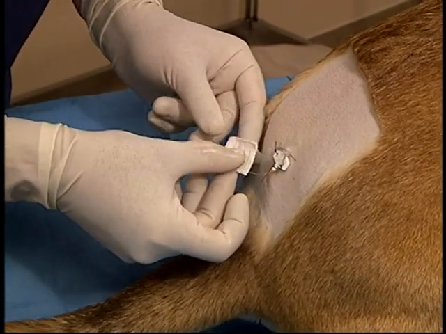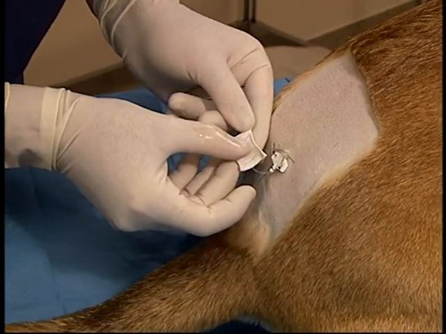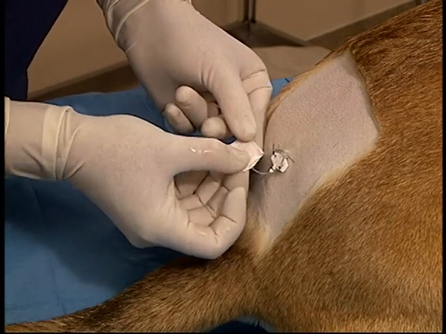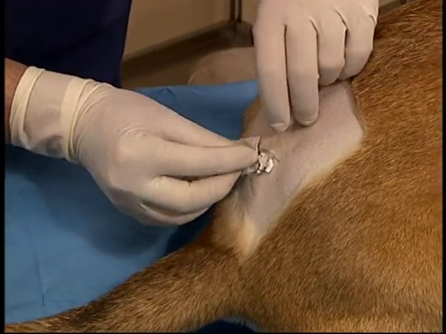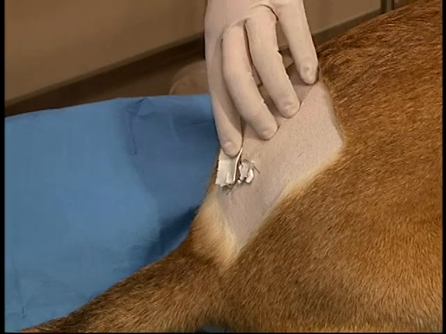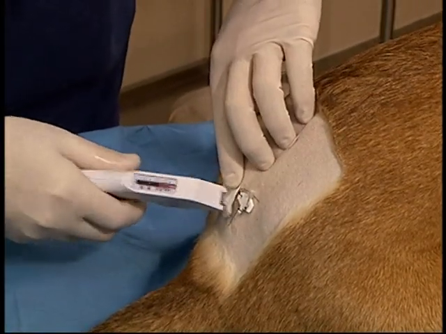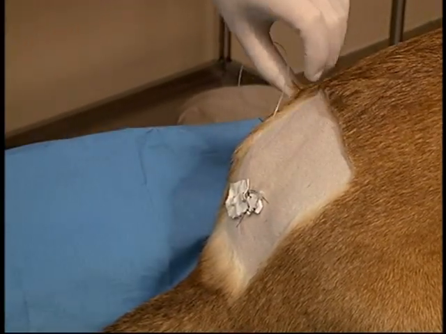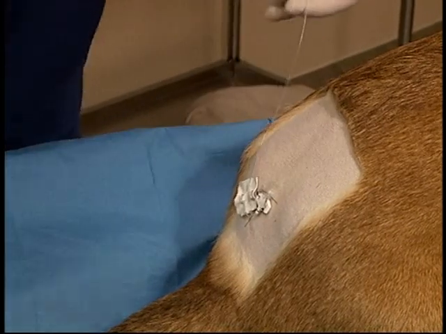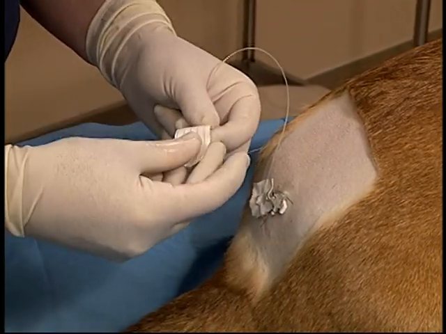To permanently secure this catheter, several tape tabs are placed over top of the catheter. These tape tabs are designed to create a stress loop so that if any kind of tension is placed on the catheter, it's not placed at the skin site, but is placed on these stress loops. These tape tabs are either stapled or sutured in place.